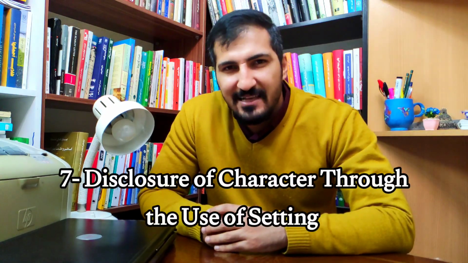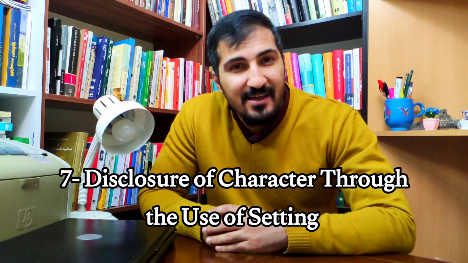Number 7, and also the last one, is the disclosure of character through the use of setting. The setting of the story is full of information about the time and place in which characters are playing and moving around. On the one hand, the era or the country in which the story takes place gives the primary information about the character and the story. For example, the characters we see in novels by Dickens can be judged based on the general social atmosphere of the Victorian times. This happens also in our real lives, and people are constantly affected by the environment and the setting around them.